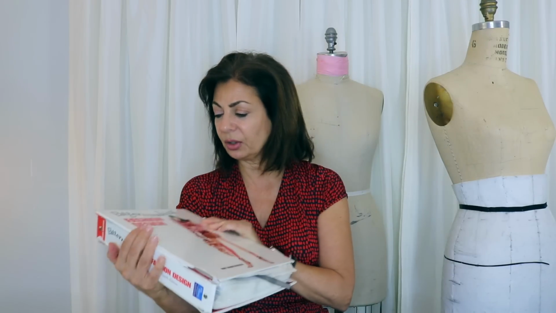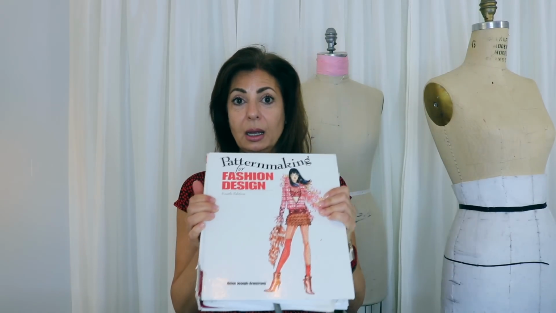When I taught university-level fashion design, I taught with some of these books, and this is one of the ones that I used. It's a good book for pattern making, not so much for the drafting process. That's why I'm not going to actually show you the drafting process, because I'm not thrilled with the calculations or what they use for this.